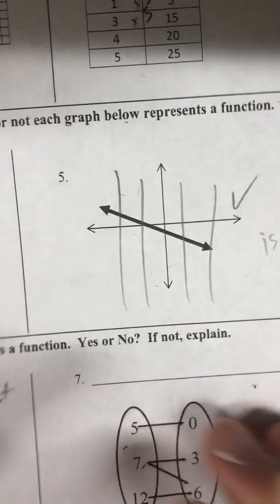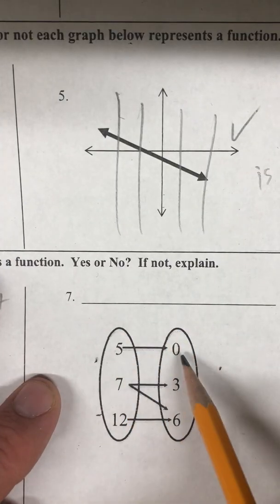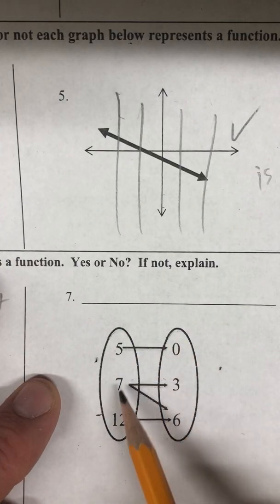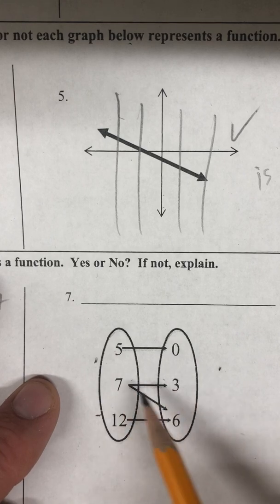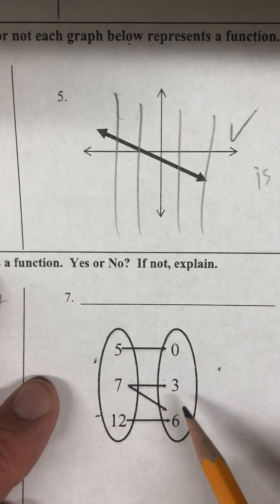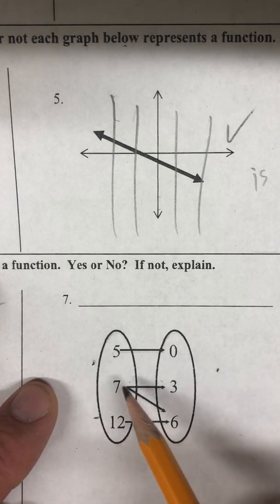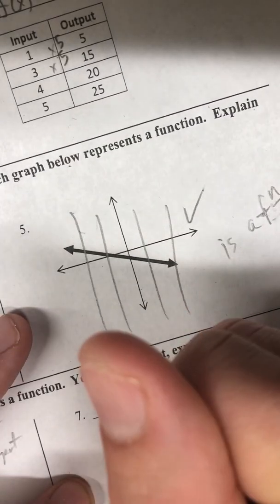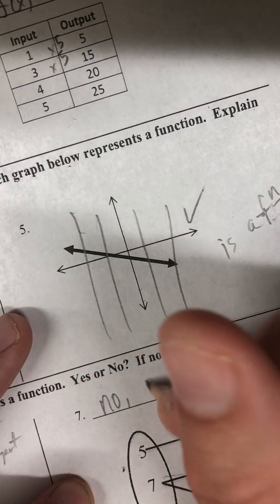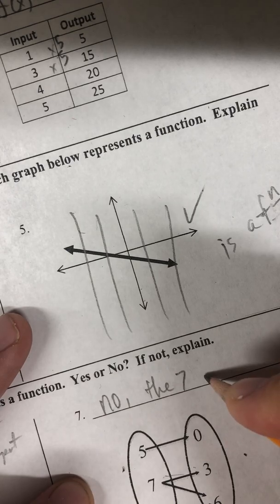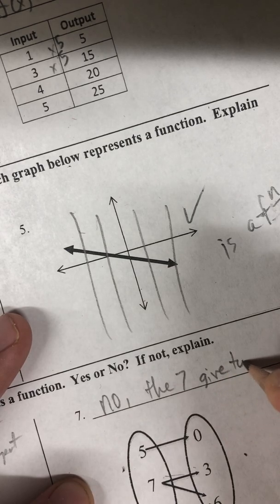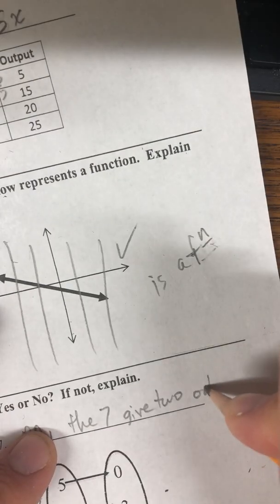However you want to word it. Right here, the 5 goes to 0, but here the 7 goes to 3 and to 6. You can't have that. You can't go two places. So no, the 7 gives two outputs. You can put this in your own words, however you want.